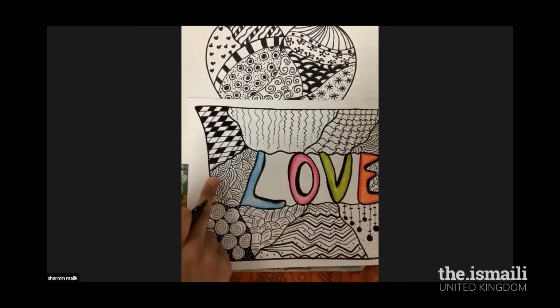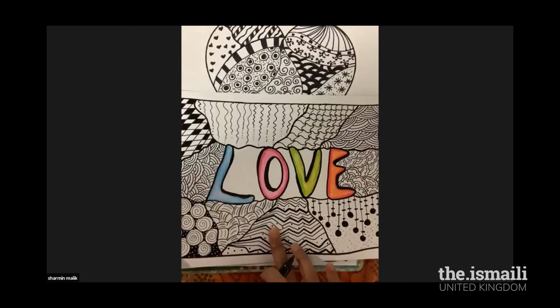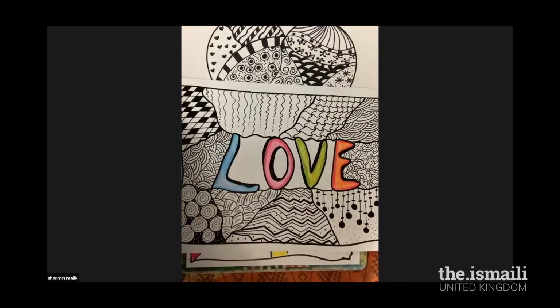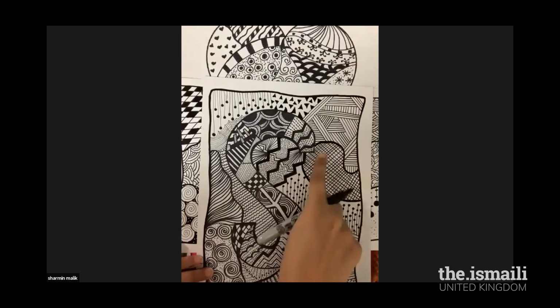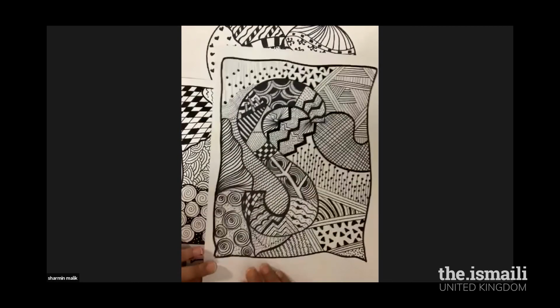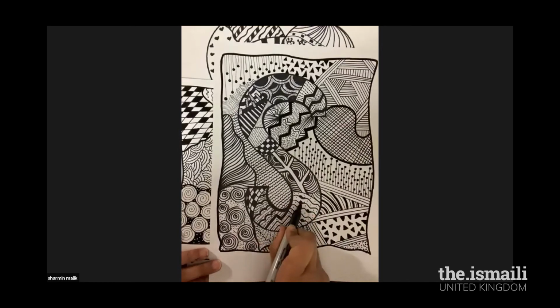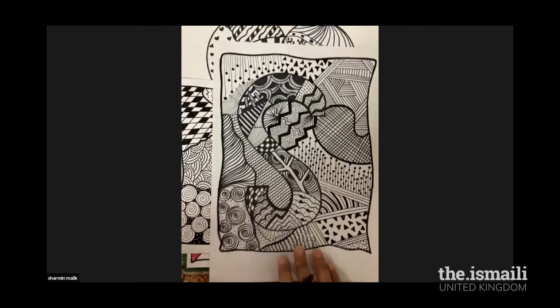Something as simple as creating curves, zigzags, something like flowers, swirls. Let me show you this one. This one, I created the checks and then I didn't color any section, so it looks different. Or these waves, I tried to do fish on them. So I did waves and some fish on them, with dots to represent water.